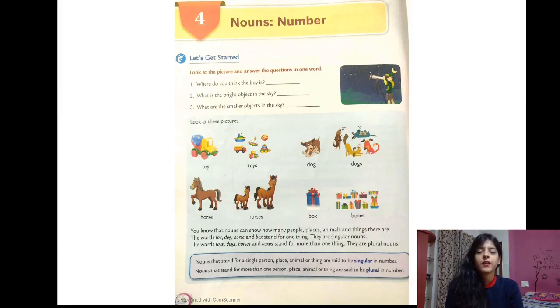So now we have finished the explanation of the chapter. Let's solve some examples from your workbook. Please open your workbooks and solve with me. Let's get started. Look at the picture and answer the questions in one word. We have to answer in nouns. Where do you think the boy is? You can say the boy is in the garden or the boy is in the park. Garden or park is the name of a place, right? So it will be a common noun.